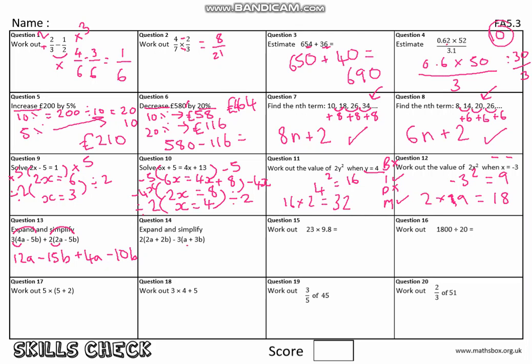So now I've expanded, I've done the first part of the question, but I've got to simplify. So I'm going to collect my like terms, okay? So I've got 12a's plus 4a's. So that means overall I've got 16a's. But then I've got minus 15b's, and I'm going to take away another 10b's from that, which puts me all the way down to minus 25b. Okay, so our final answer should be 16a minus 25b. On to the next one then.